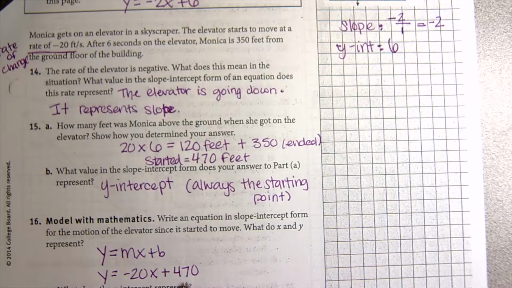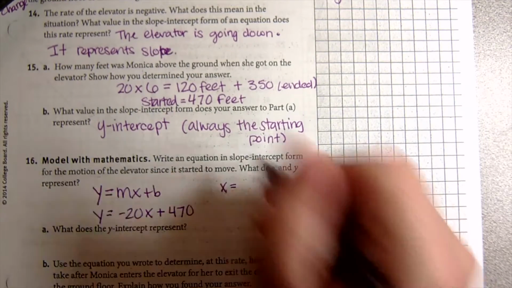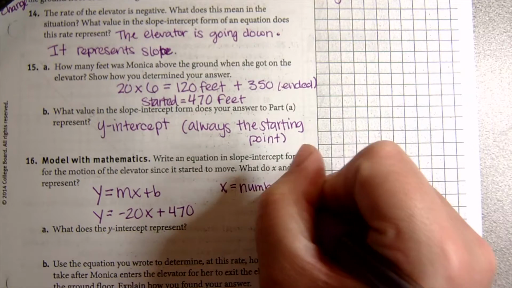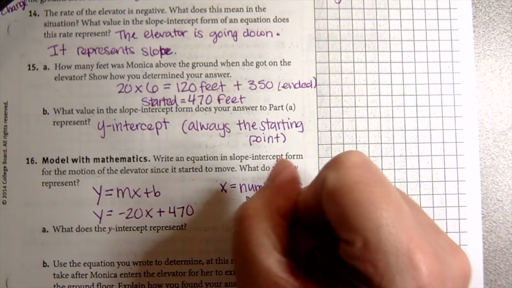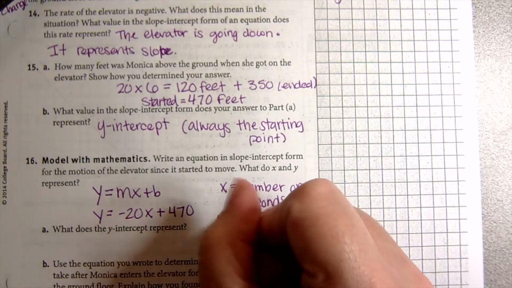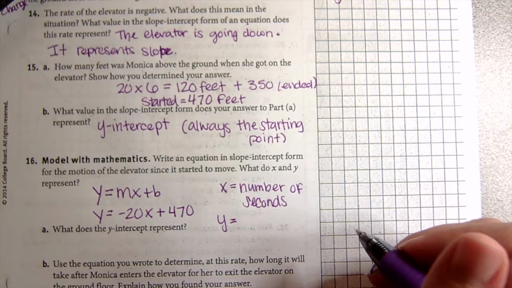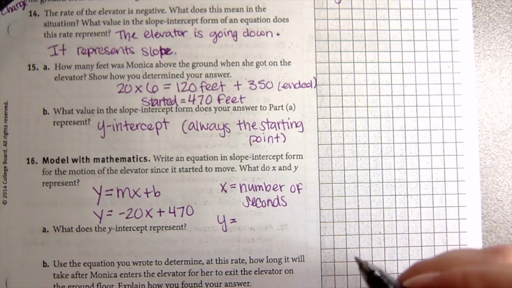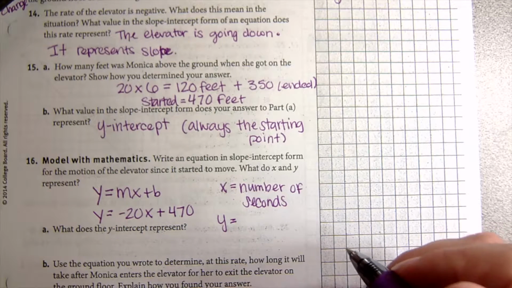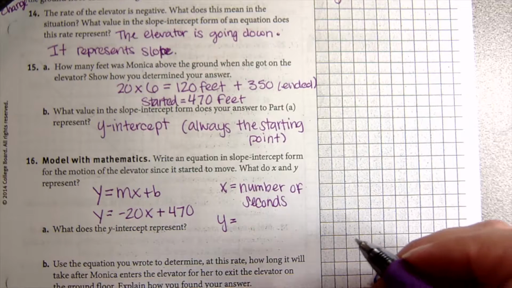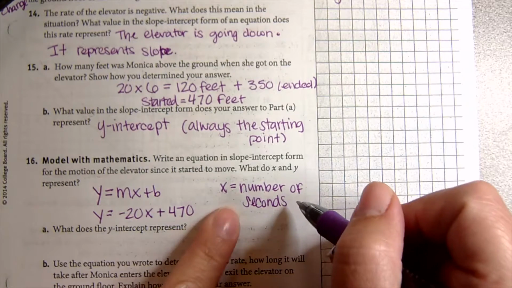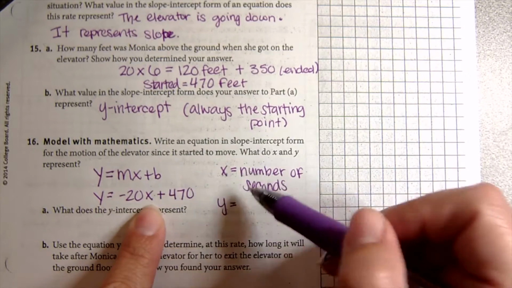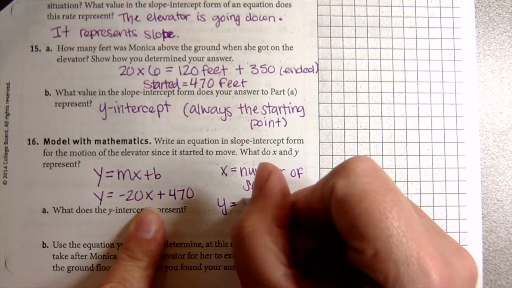So she's starting at 470 and she's going down 20 feet per second. So what does x stand for? The number of seconds. And what does y stand for? If I plug in a number of seconds, what am I going to get out? Her feet from the ground. So if I plug in, like we plugged in 6 seconds, then we would find out she was 350 feet from the ground. So this would be feet from the ground.